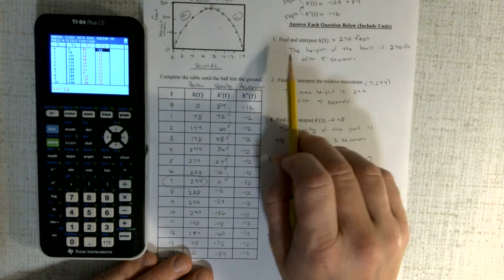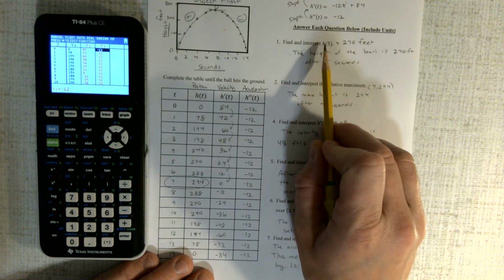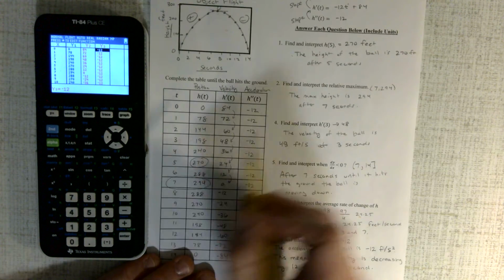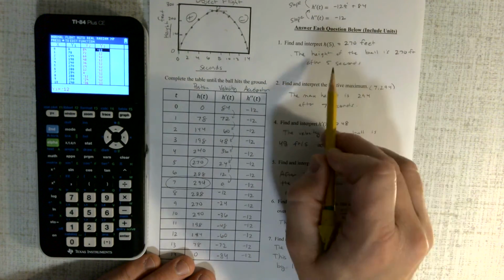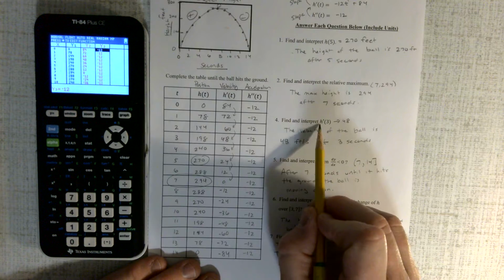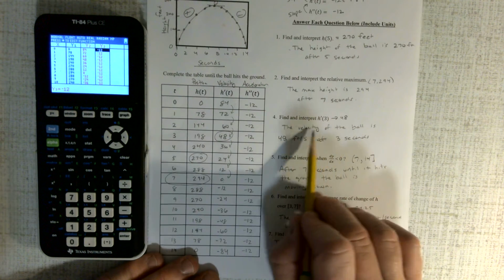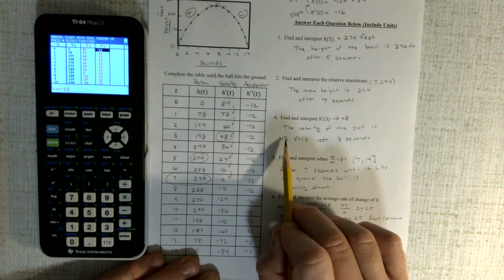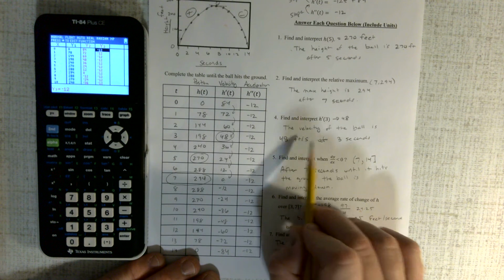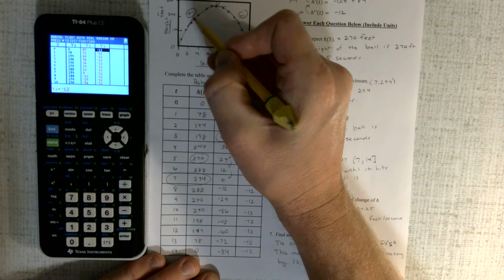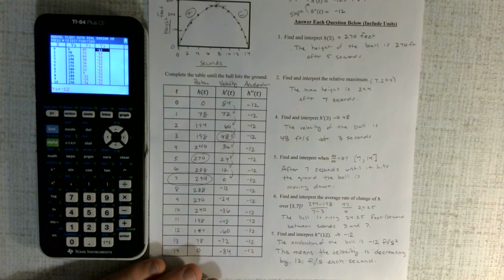Some questions to answer. H of 5, well that's that value right there. 270, that's the height of the ball after 5 seconds. H prime of 3, well that's right there. And that's the speed of the ball. The ball is traveling 58 feet per second at the 3-second mark. It's going up, it's right here. At that point it's going up by 48.